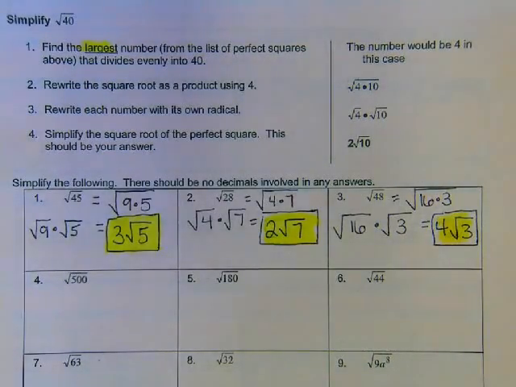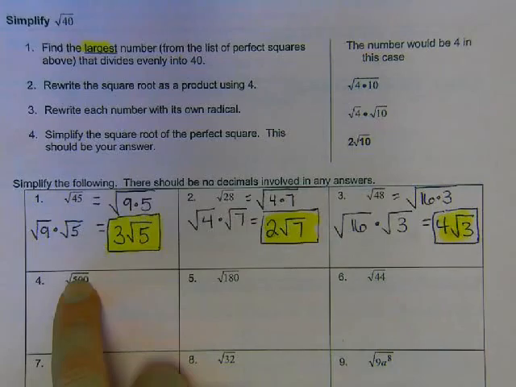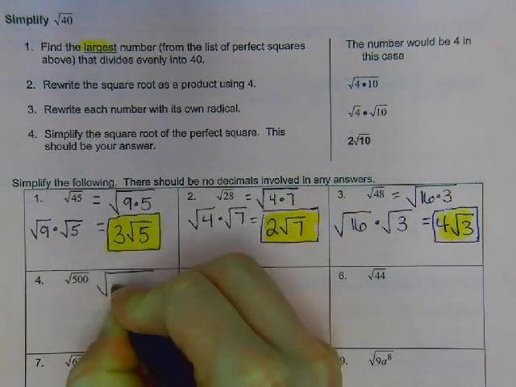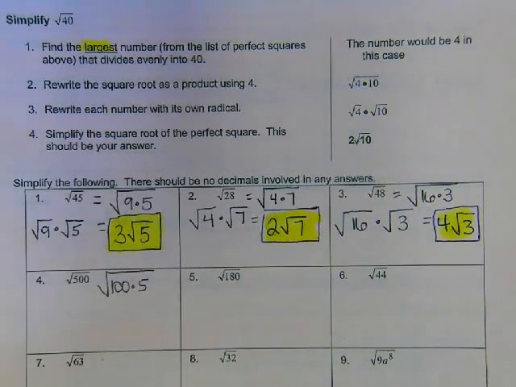Okay. Next one. What do you think? Now 500 looks kind of large, but let's think what goes into 500. Audrey? 100 times 5. Here we go. We're going to write 100 times 5. Do you have to show me your setup? Yes. You have to show me the setup.